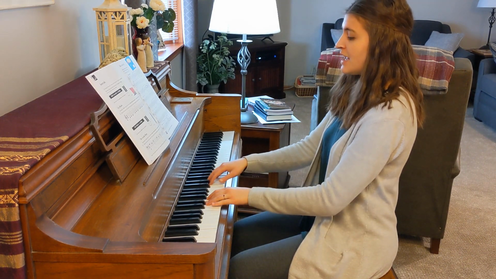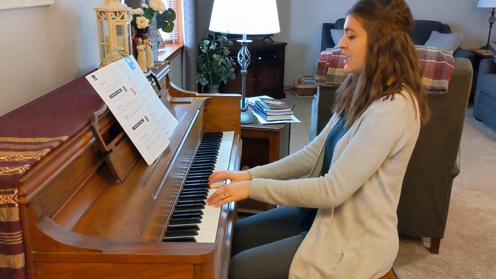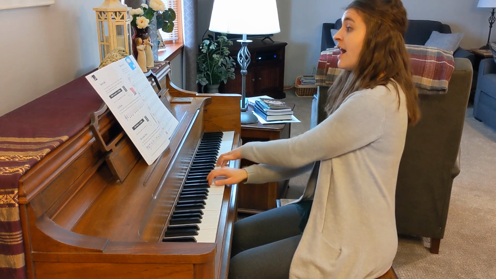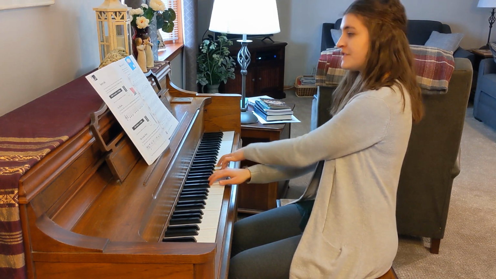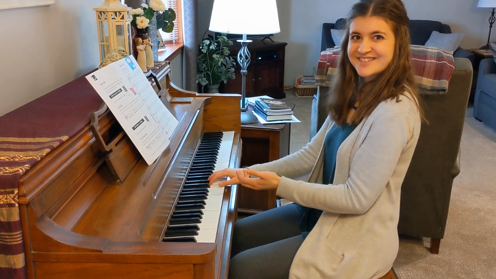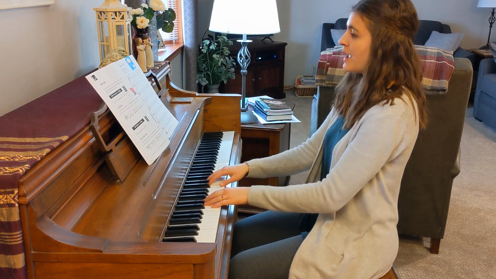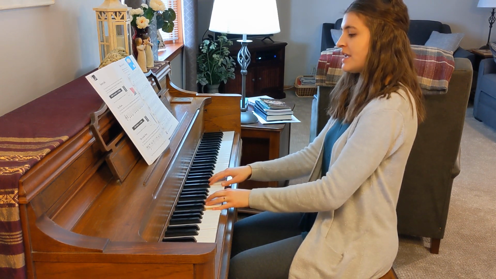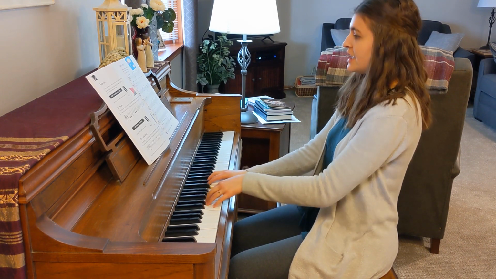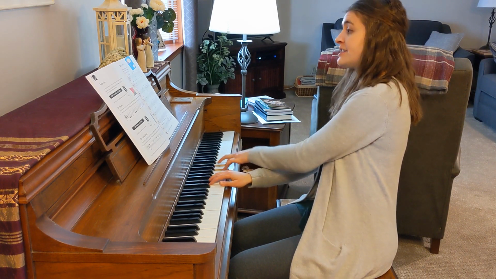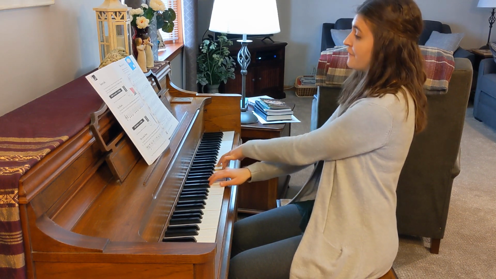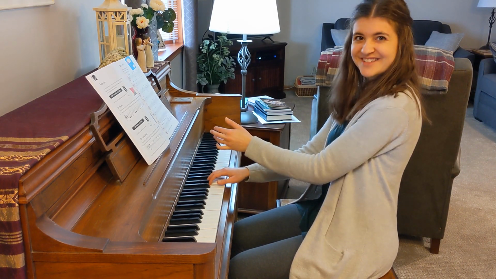C, E, G, C, E, G, dotted half, ta, rest, rest. Should we try it one more time? The second line. 1, ready, go. C, E, G, C, E, G, dotted half, ta, rest, rest.